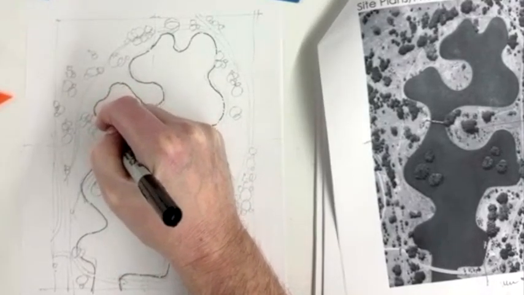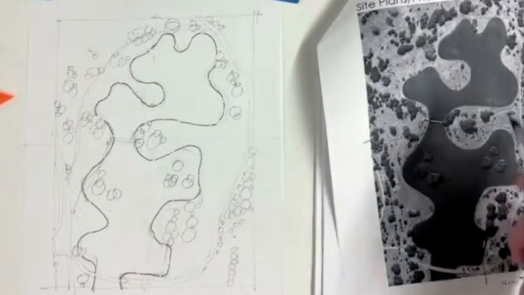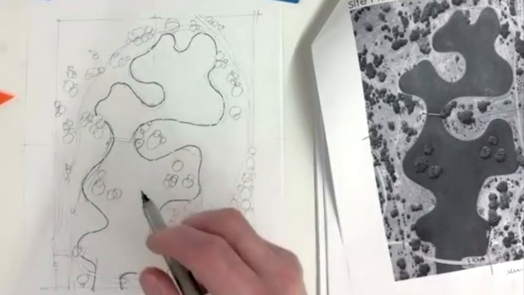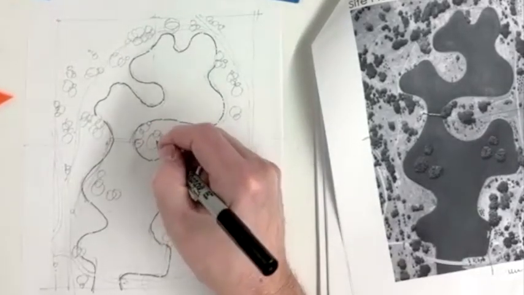And if I see any mistakes, I can fix it. But now I've got that line, which represents the outside of that lake. What I'm going to do next is I'm going to start doing the trees. But what I'm going to do with the trees is, and I want you to watch this, let's look at a big clump. Let's look at this clump right here.